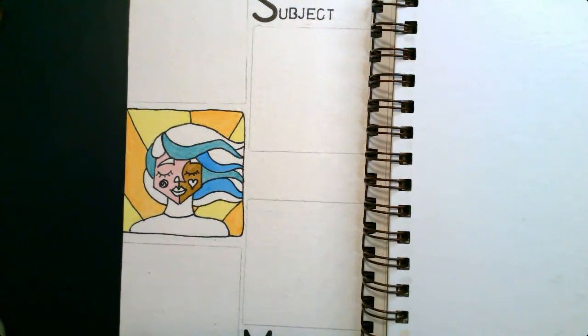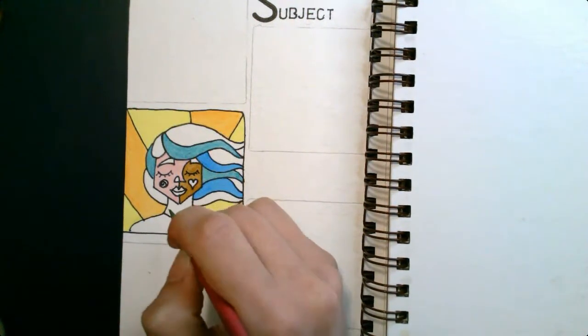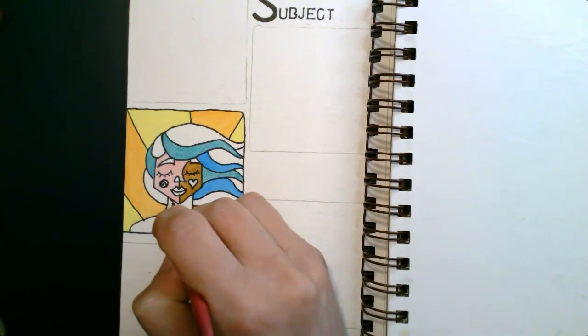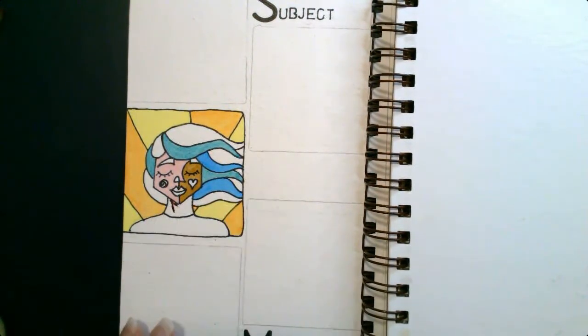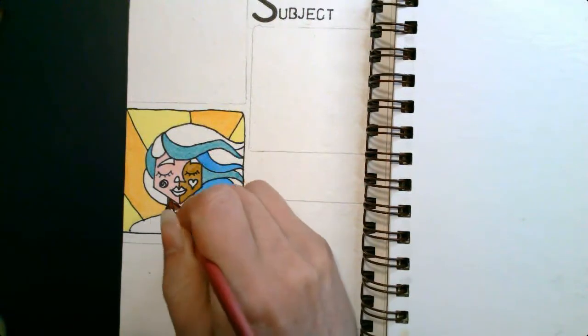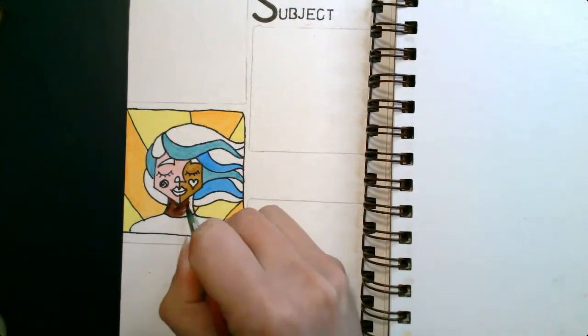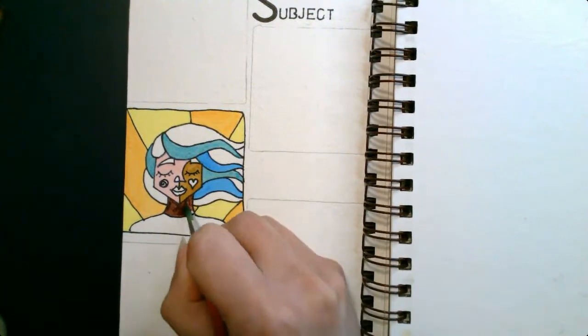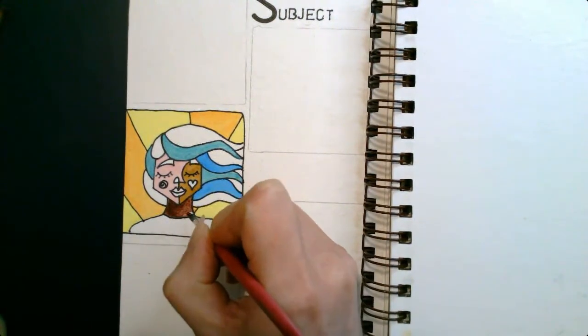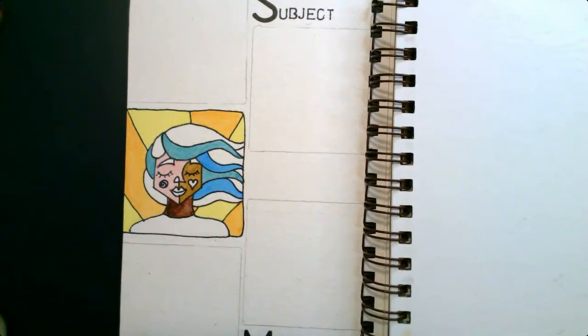Okay, I'm gonna go ahead and use a darker brown. Remember, I mixed yellow into my other one. So I'm gonna use the darker brown for the neck. Okay, let's see what else we can go ahead and paint in.